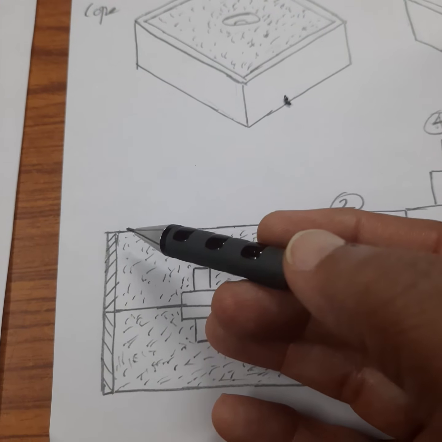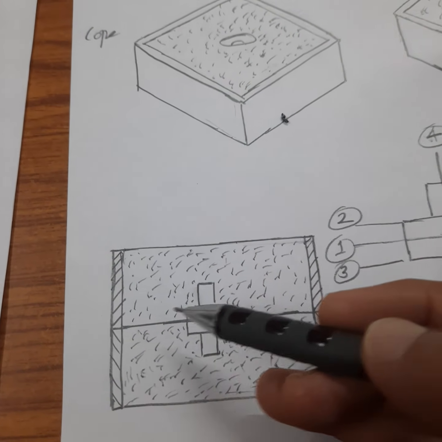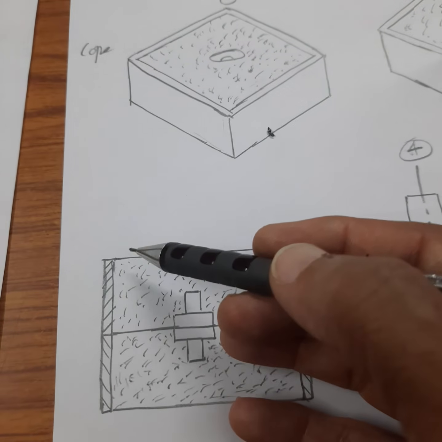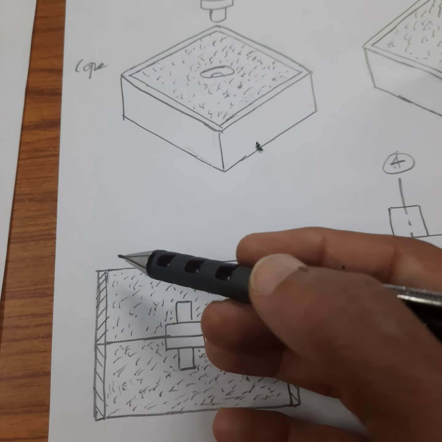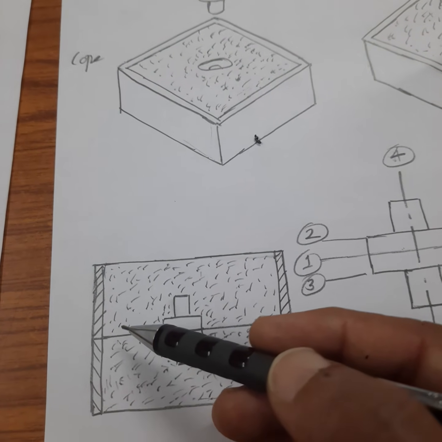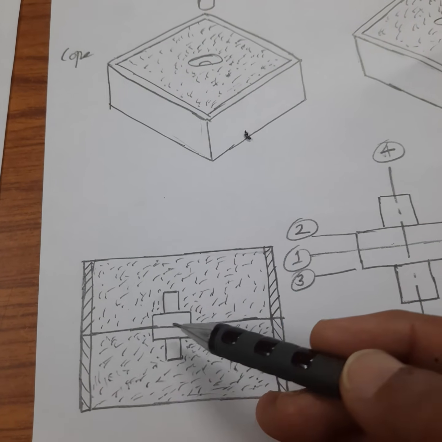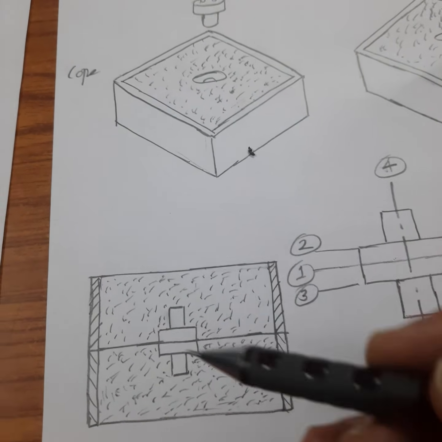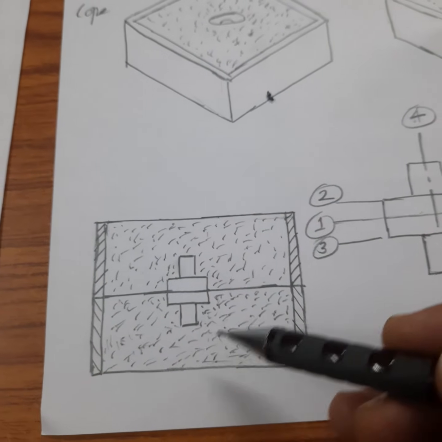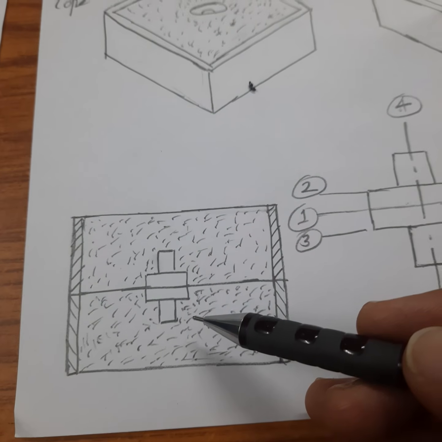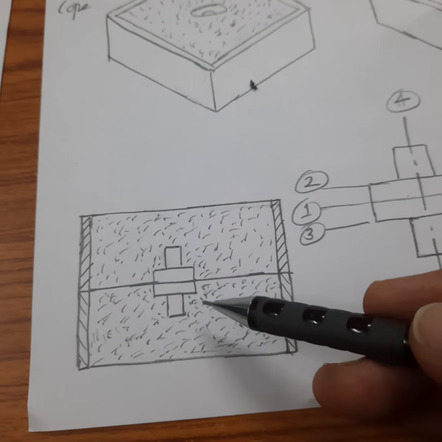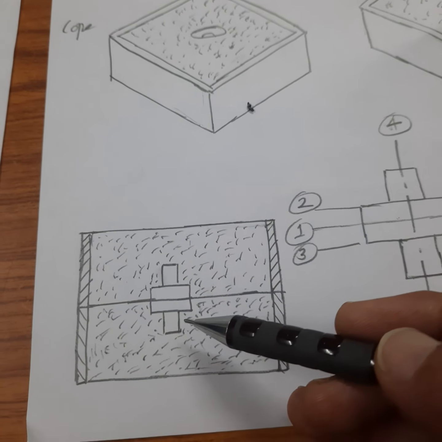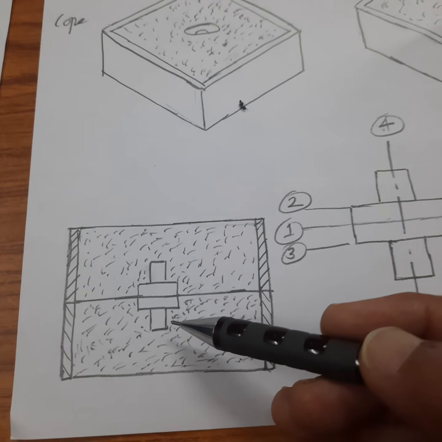When you add the sprue, runner and gate, we can pour the molten metal from the top, and the molten metal will flow through the sprue and reach the cavity through the runner and gate. We have to also add the riser. Those details are not shown here. Now this is the cross-sectional view of the cope and drag box containing the necessary cavity for making the casting.